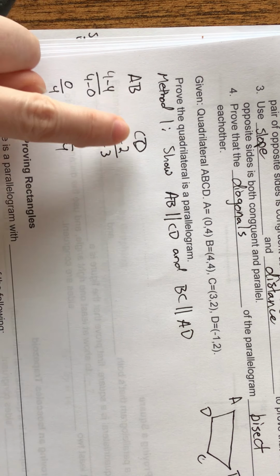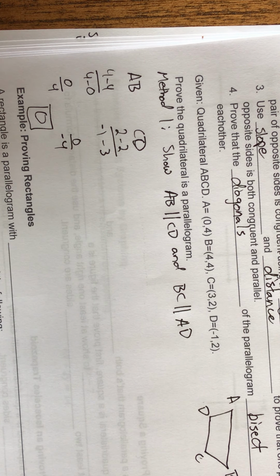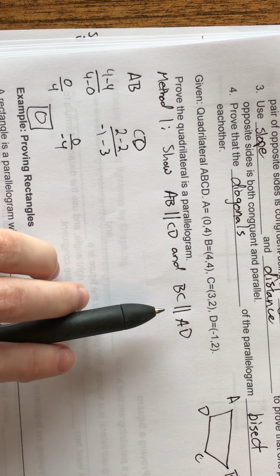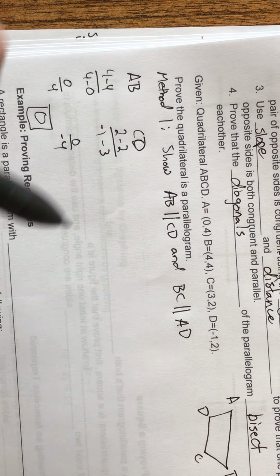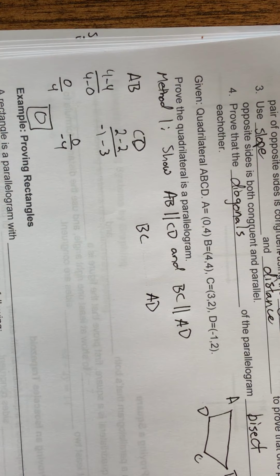So these two sides have the same slope. That pair of opposite sides have the same slope. So we're halfway to proving that this is a parallelogram. We're going to do the same thing for the other pair of opposite sides. So we want to see that BC and AD also have the same slope.